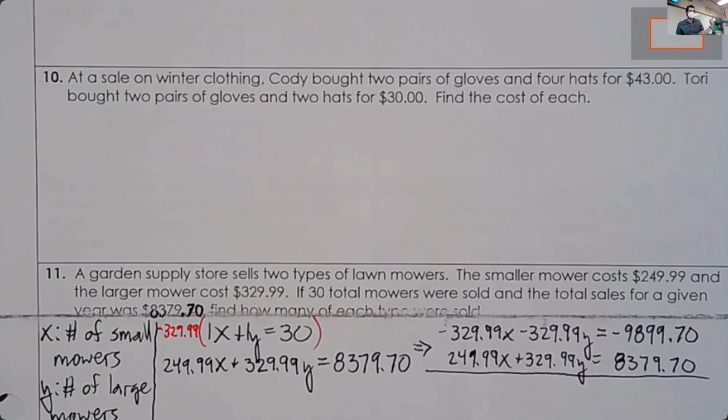No. Can you sell anything but a whole number of lawnmowers? No, you can't sell 2.5 lawnmowers. So we should end up with positive whole numbers for both answers. You sell 1 lawnmower or 2 or 3 or 50, whatever it is. Let's keep working through here.